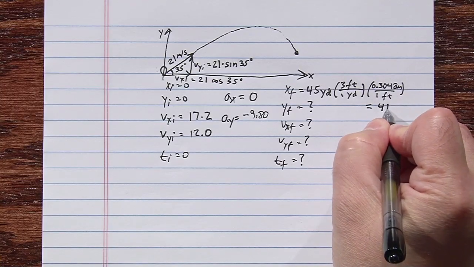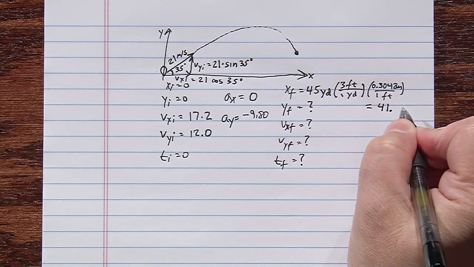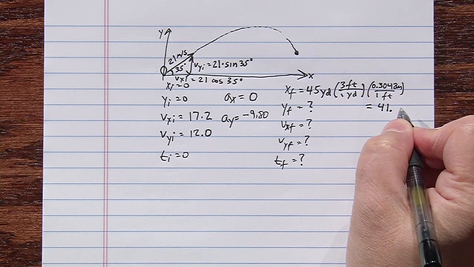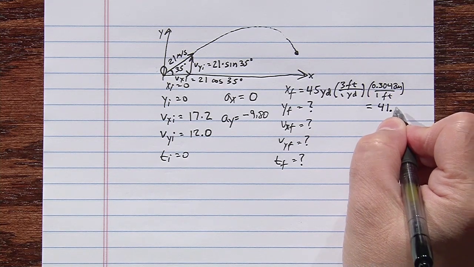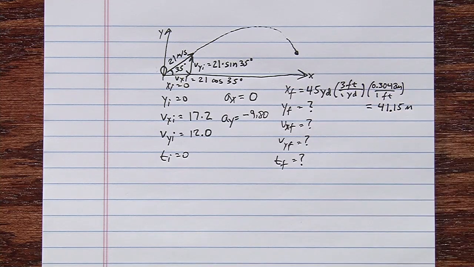45 times 3 times 0.3048 is 41 meters, and I'll actually keep another couple of decimal places, 41.15 meters. Okay, X final is 41.15 meters.